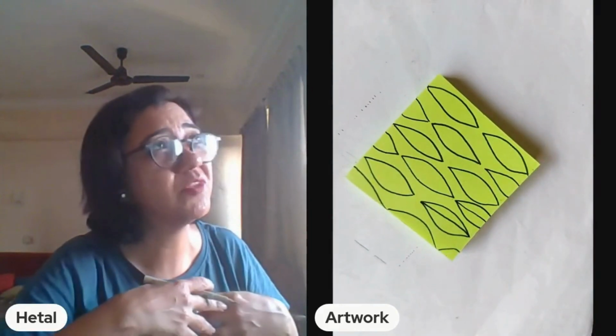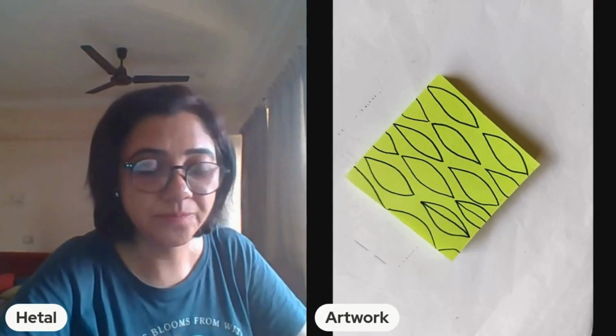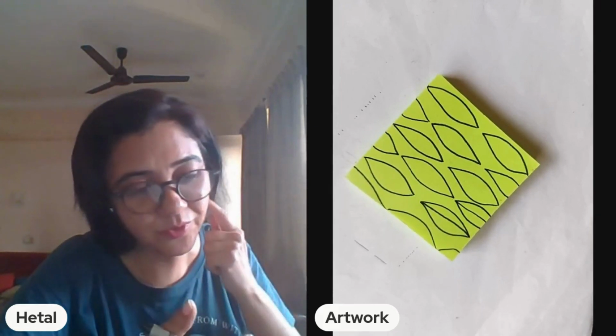You can just go with your creative mind and create different varieties of leaves. But today I'm starting with a very simple one. Now, day after tomorrow, we will explore some other forms of leaves.